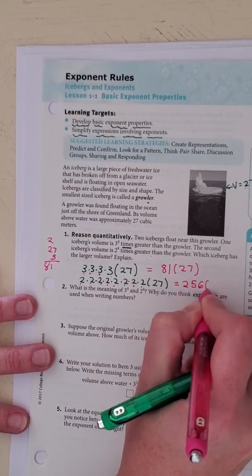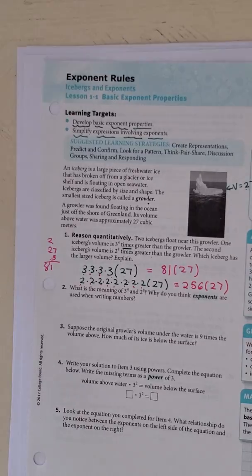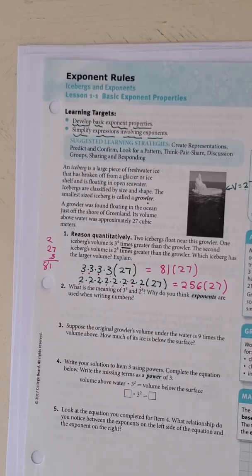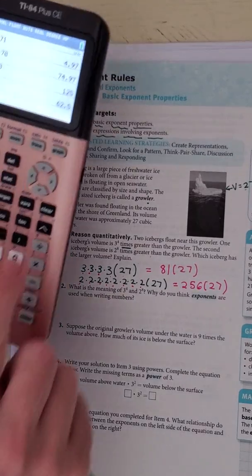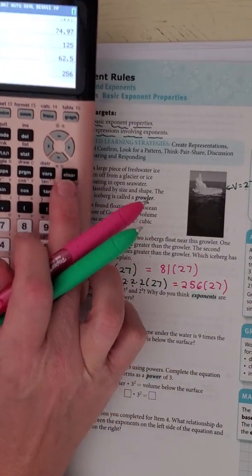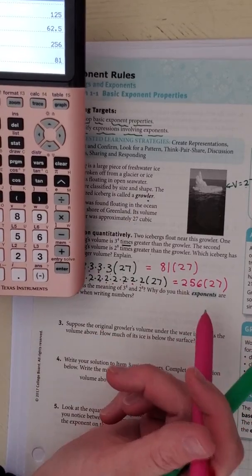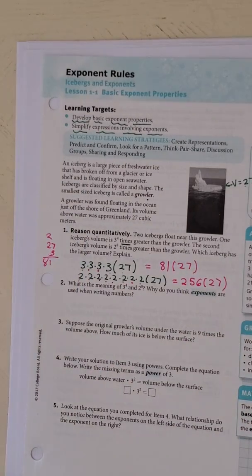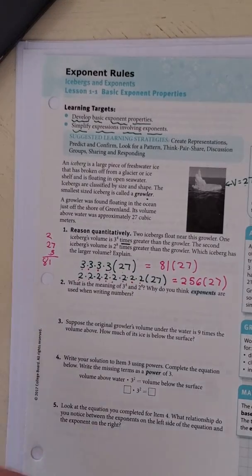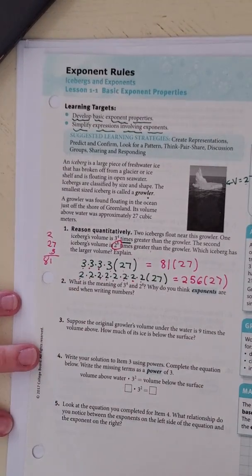I will double check on my calculator. Let me grab that, but I believe I'm correct. 2 to the 8th power is 256. 3 to the 4th power is 81. All right, so I was correct. This iceberg, the 2 to the 8th times, is going to be larger.